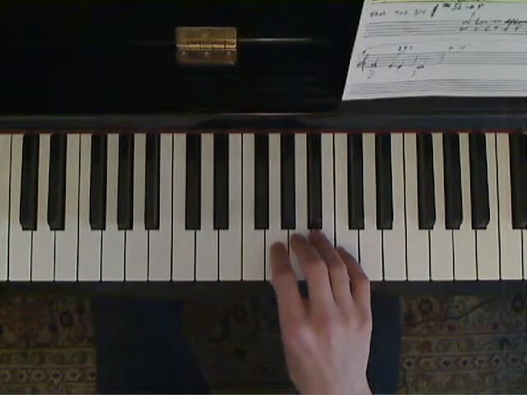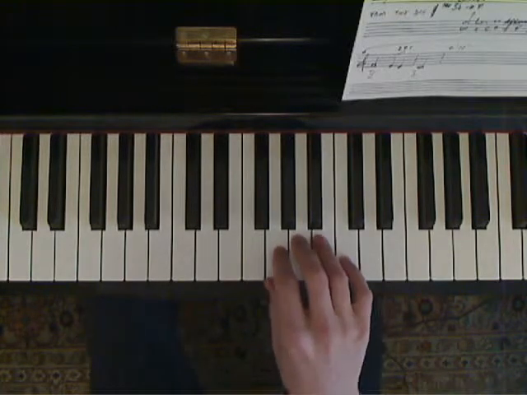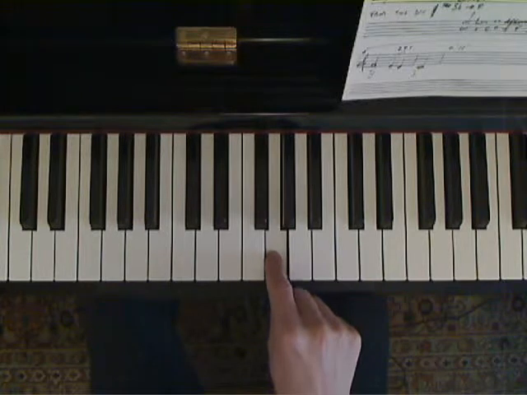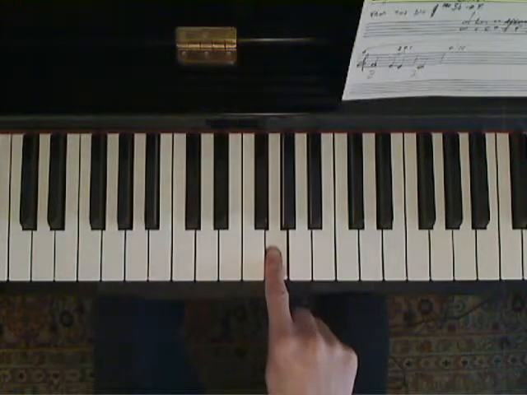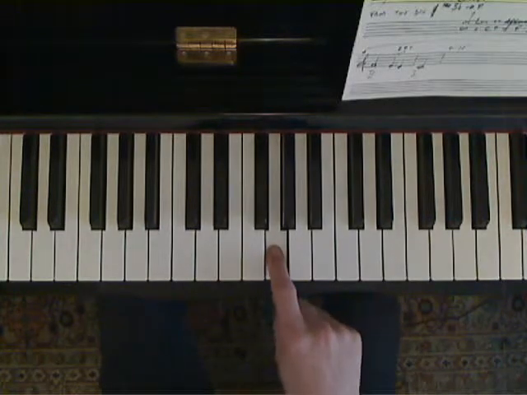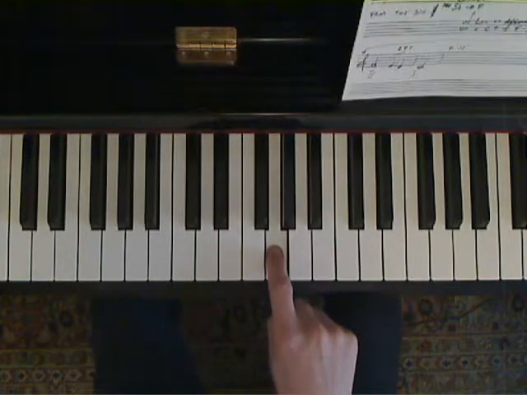Now we have to focus on this. Even if we play the G twice, on the second beat but also on the third beat, we don't have something boring because we change the chord.